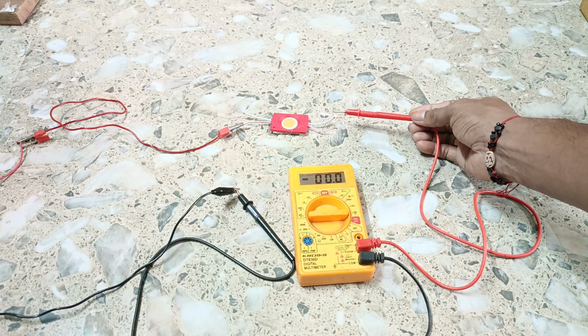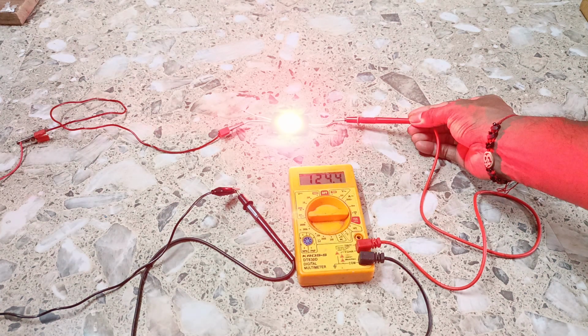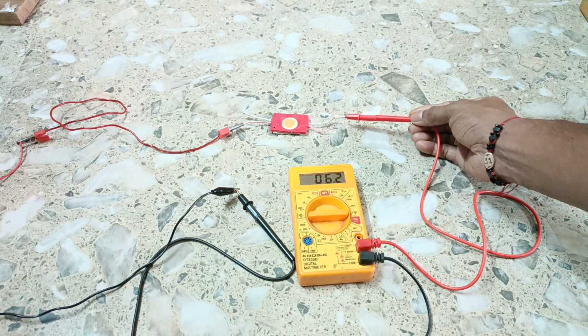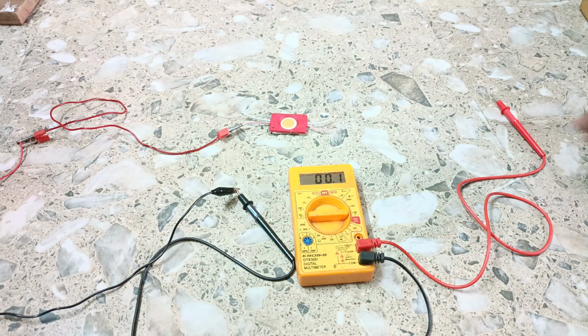Let us try once again. We are getting nearly 127 milliampere current through this circuit.